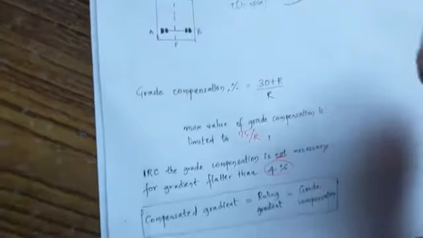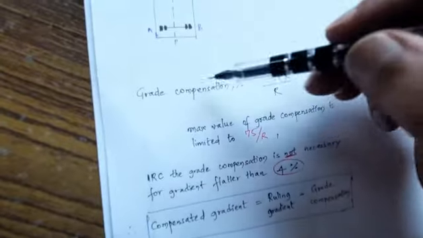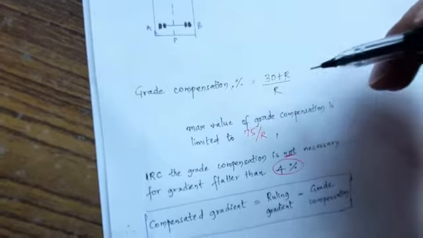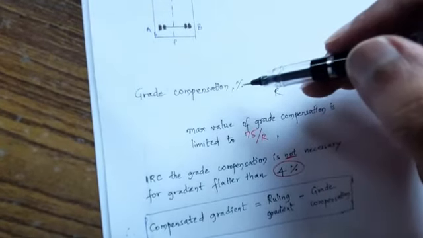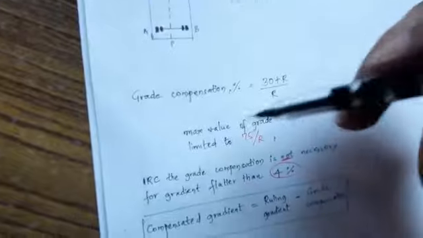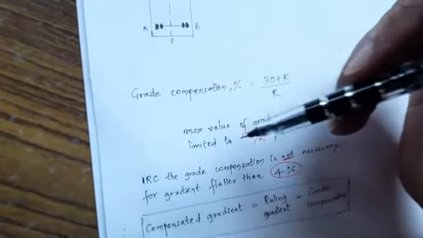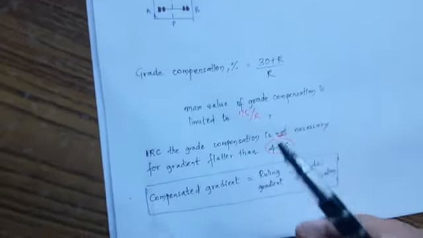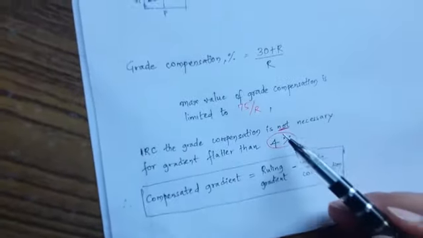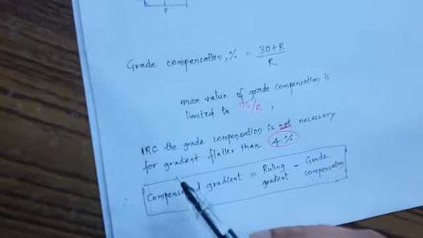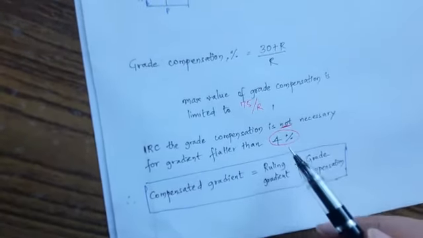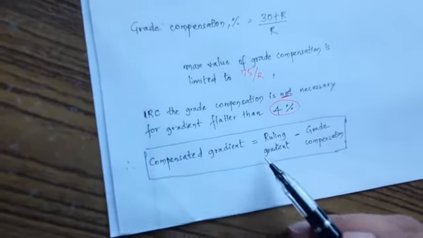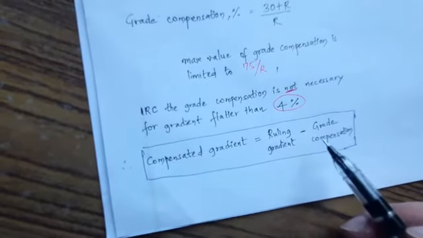That is given by an empirical formula. Grade compensation is equal to (30 plus R) divided by R, where R is the radius of the curve in meters, and this is expressed as a percentage. The maximum value of the grade compensation is limited by the formula 75 divided by R. Clear? According to the IRC, grade compensation is not necessary for gradients which are flatter than 4%. Clear? Then the compensated gradient is given by ruling gradient minus grade compensation.